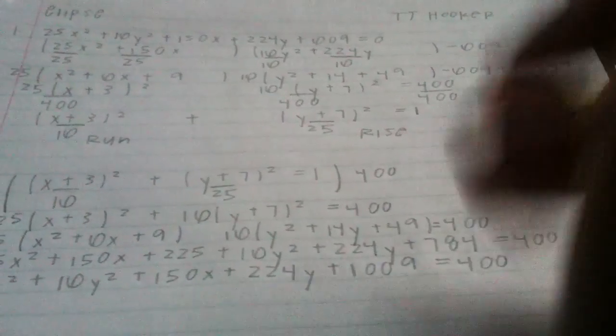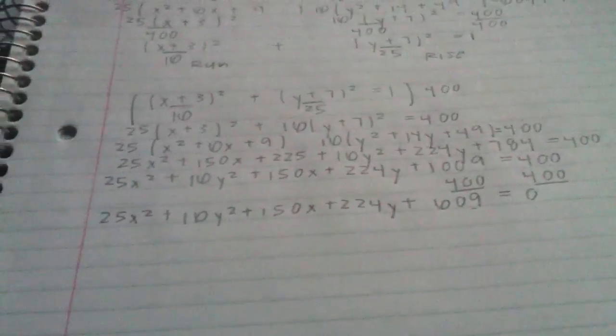And then in order to get this to equal 0, we have to subtract the 400 from both sides. So that will give us 25x squared plus 16y squared plus 150x plus 224y plus 609 equals 0. And that's the same thing we got when we started with general form. So that's ellipses, and I hope it helped.